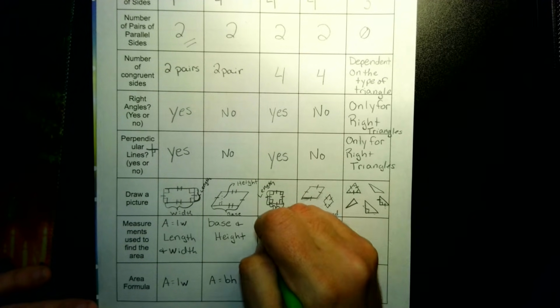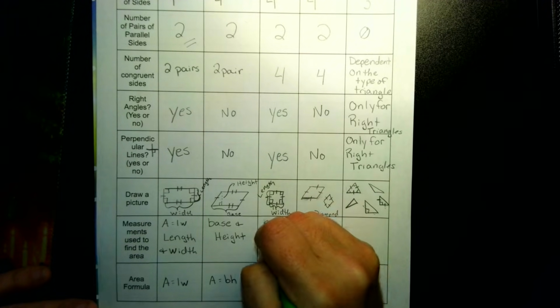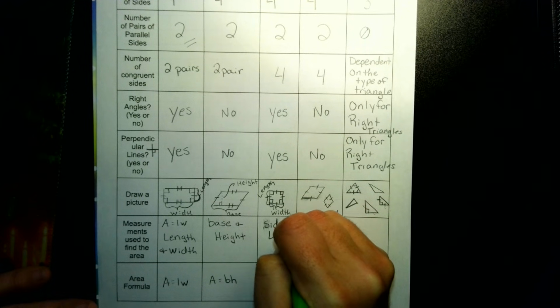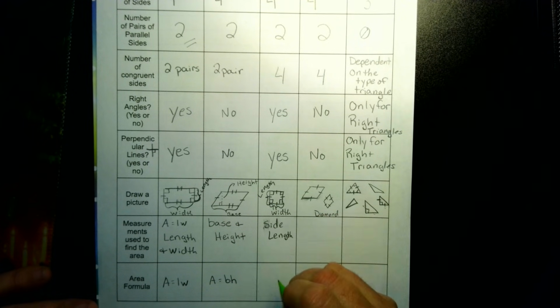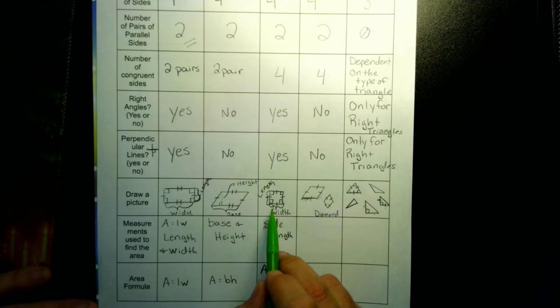It's going to be side length regardless, because all the sides are the same. But we still talk about, we could write this actually two ways. If this formula is more comfortable, technically this still works. But for squares, the formal is going to be the side squared, okay? So it's side times side. This is kind of the more correct version for this, but technically this works too, okay?